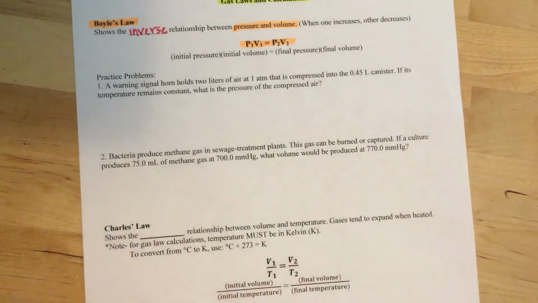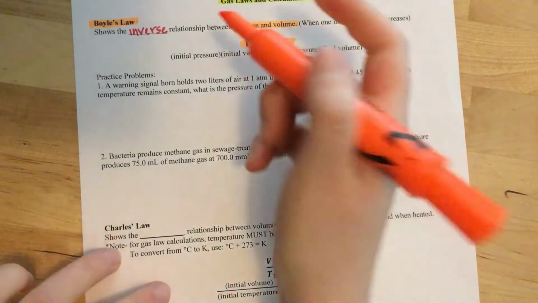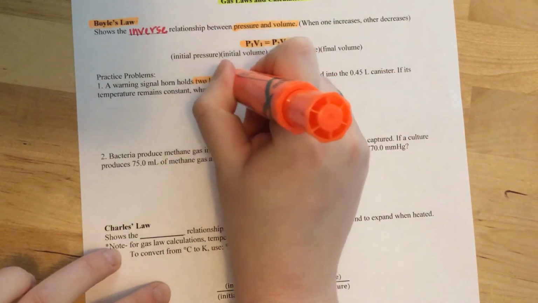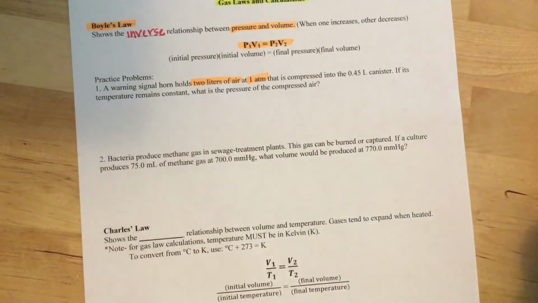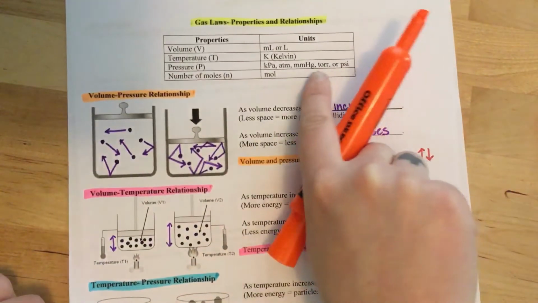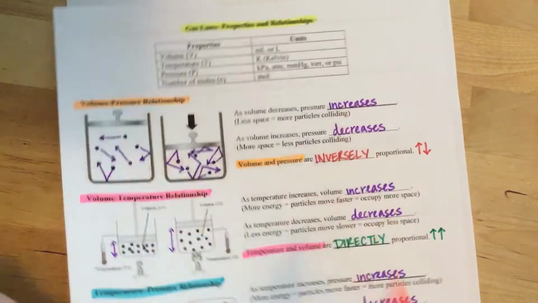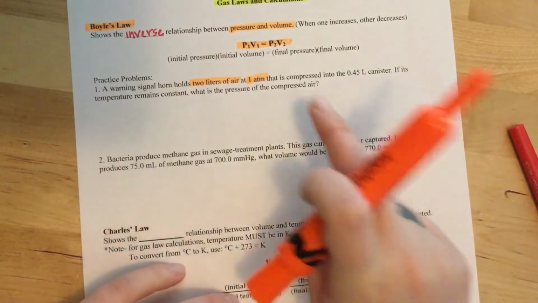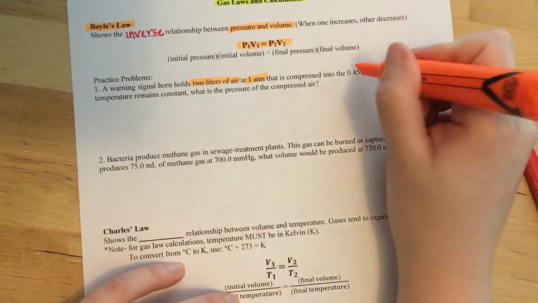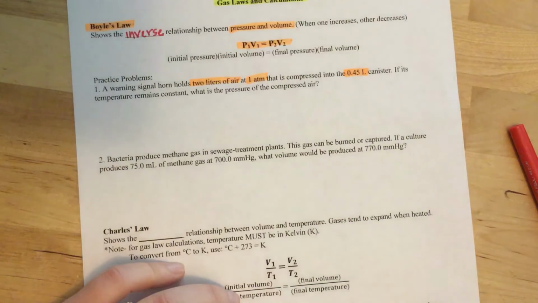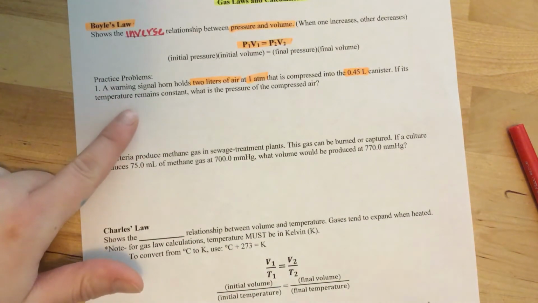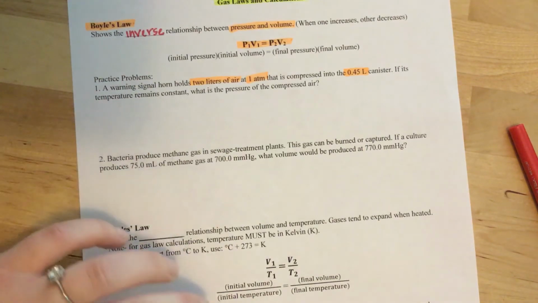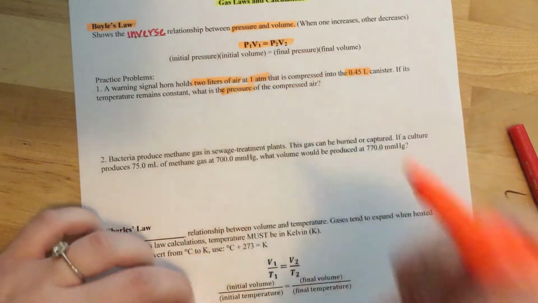It says a warning signal horn holds 2 liters of air. Liter means volume, right? At 1 atmosphere. You'll get used to this, but if you don't know what the heck an atmosphere is, go look at your little chart. Atmosphere relates to pressure. So 1 atmosphere is a pressure that is compressed into a 0.45 liter canister, so that's another volume. If its temperature remains constant, that means we're not dealing with temperature at all here. We're not changing temperature. What is the pressure of the compressed air? So we want to know the final pressure.